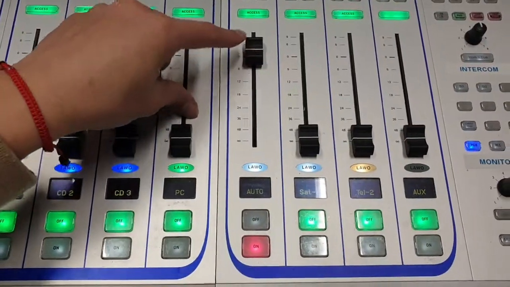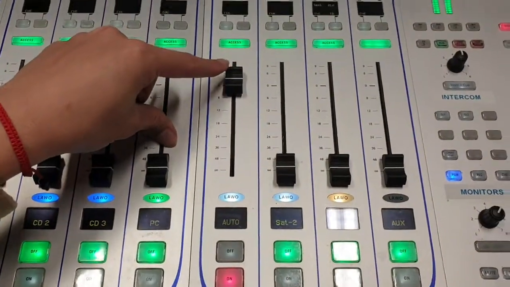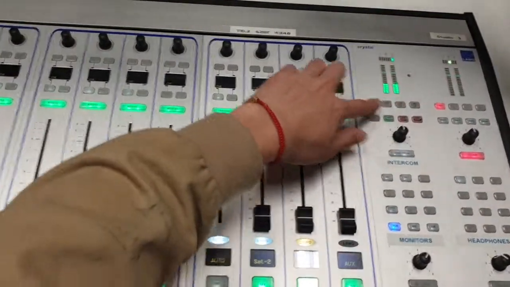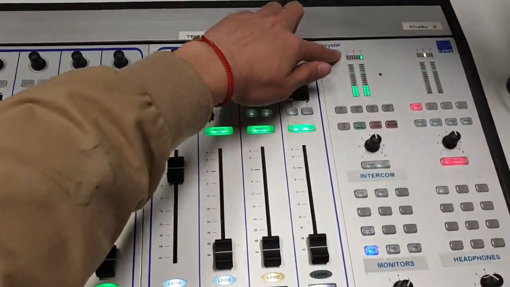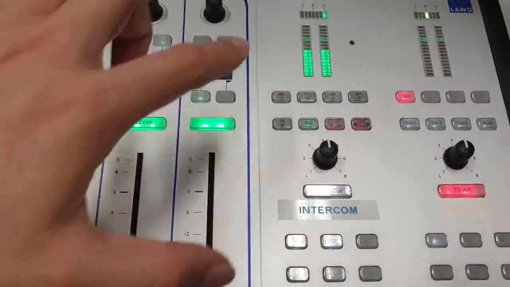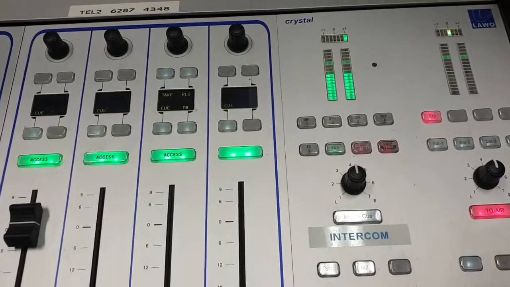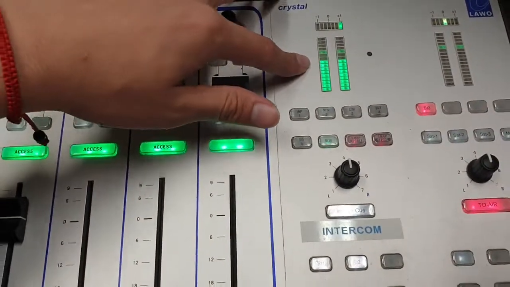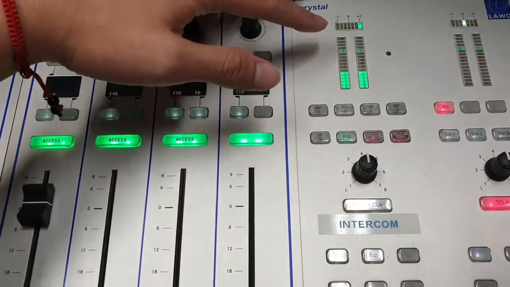It's important to note that while you broadcast, it's important to take a look at the top right-hand side of the panel. Up here, we've got the level monitors. This monitors the sound levels of anything that comes out of the panel. You'll notice that right now, the sound levels go up and down, corresponding to the music that's being played.